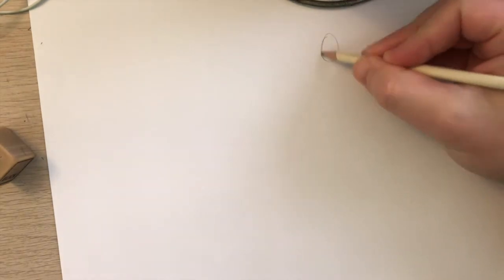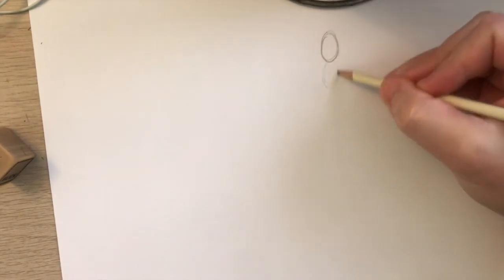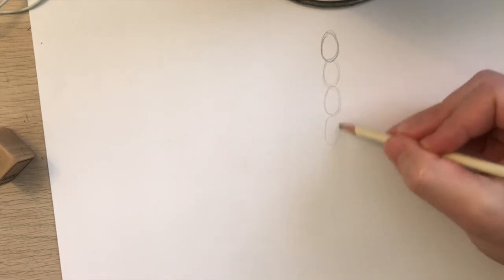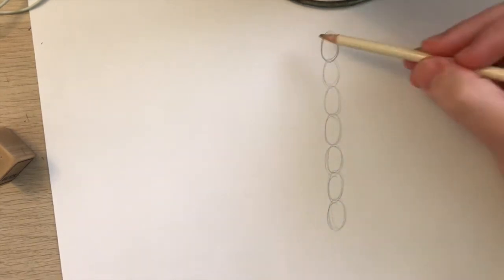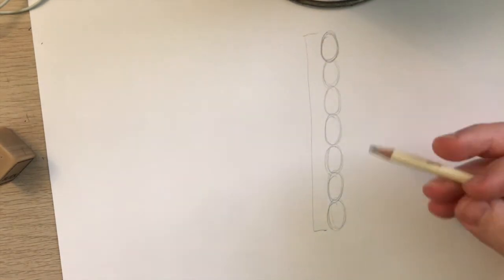For this example that we're going to do together in class, we're going to do a figure that is 7 heads tall. The first thing I'm going to do is make a head shape. I'm just going to keep it really simple with an oval, and I'm going to make 7 of those ovals stacked top to bottom, just so I can see roughly how tall my figure needs to be.